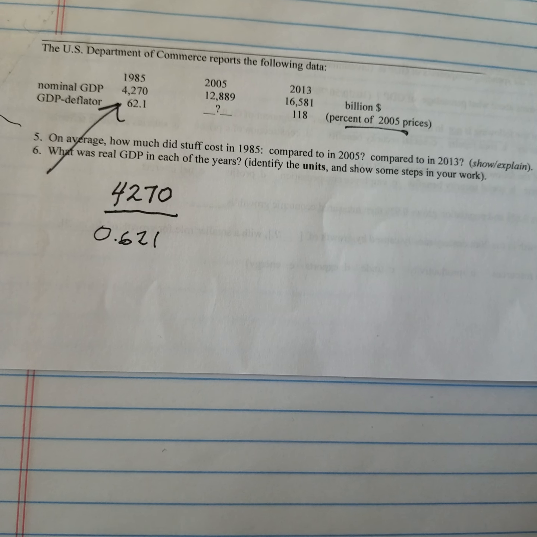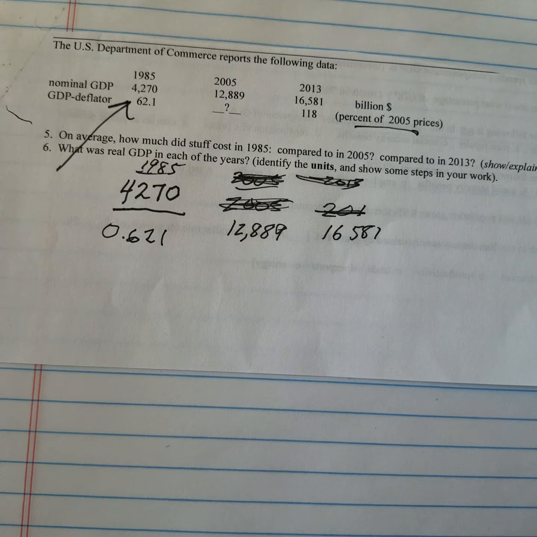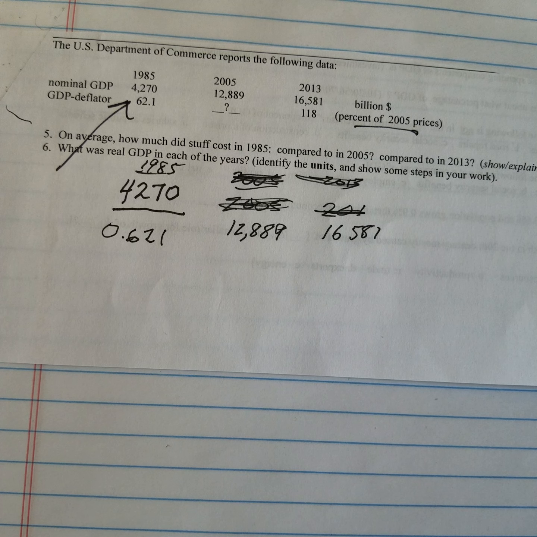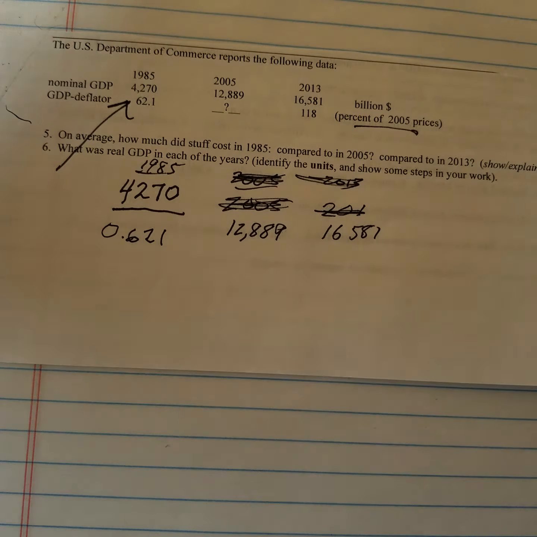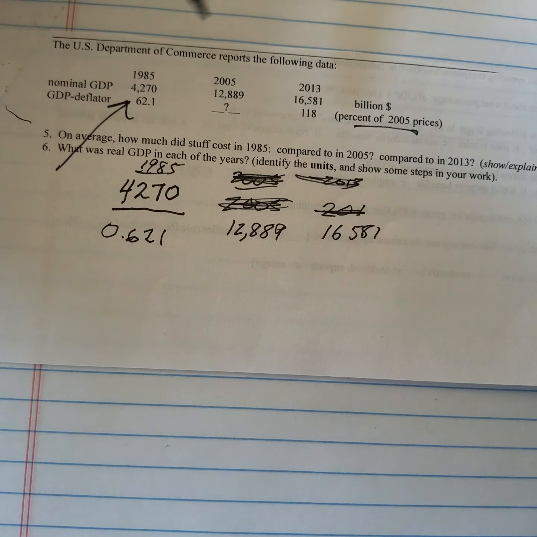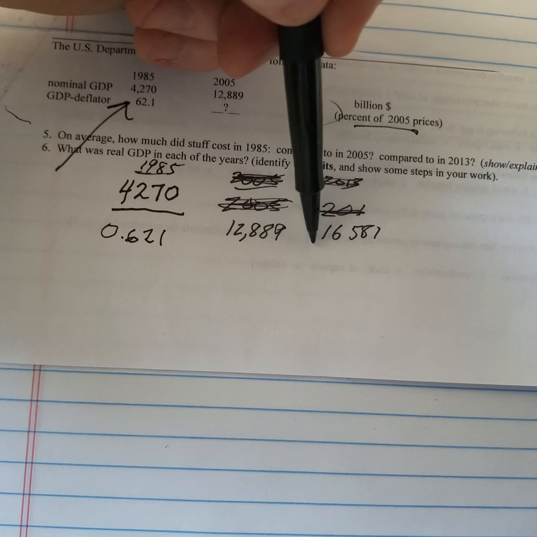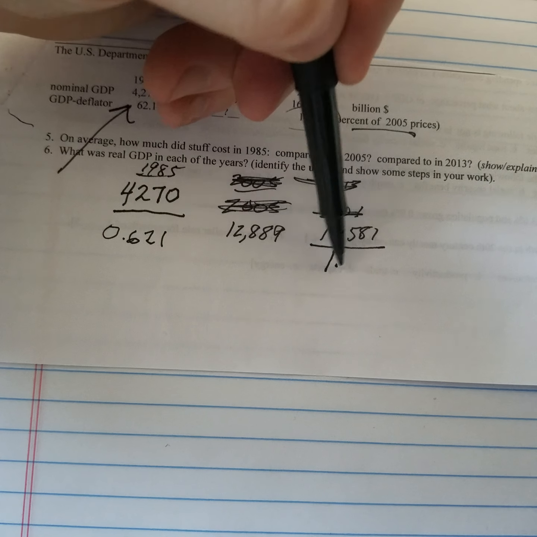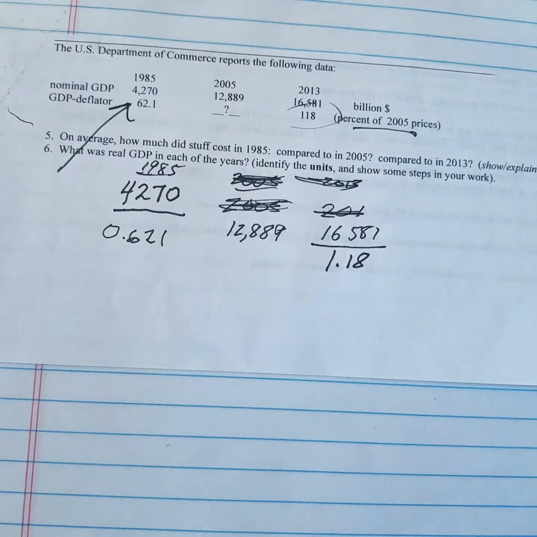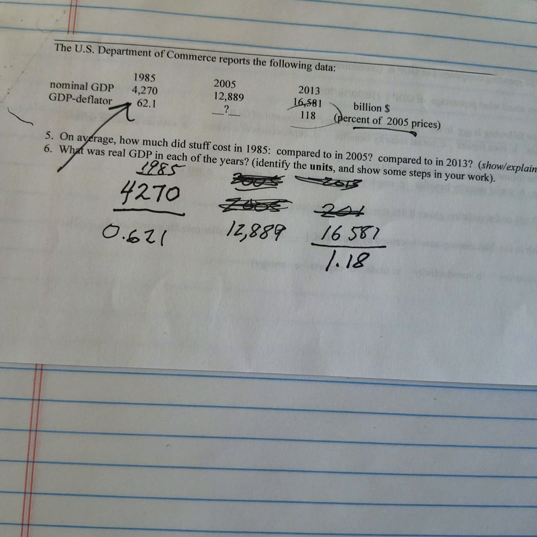Okay, write down the same equations for the other two values. All right, I messed up a bit, but there we go. I wrote down the nominal GDP value for the year 2005 and for 2013. For 2013, price index value 118%. So we're going to divide 16,581 by 1.18 because 1.18 is 118%.